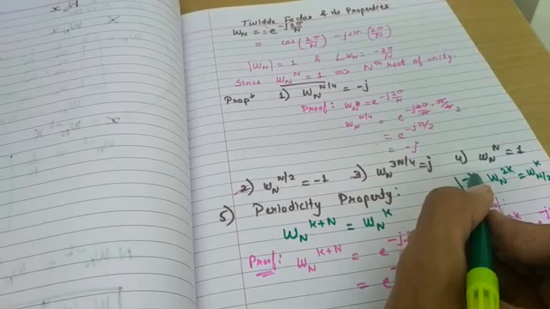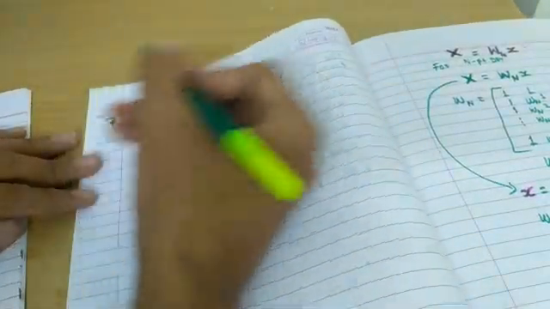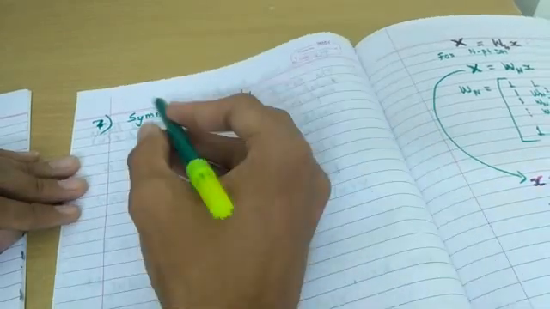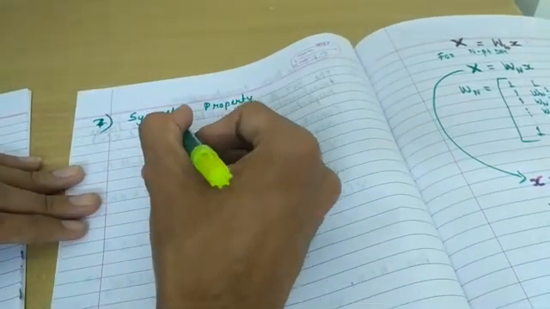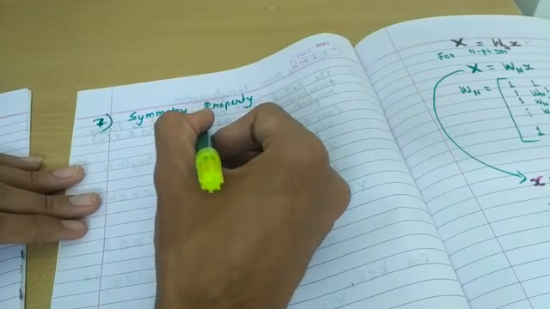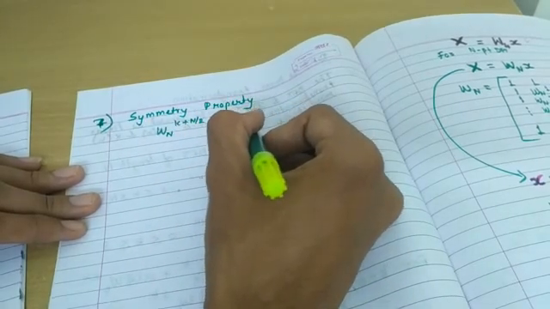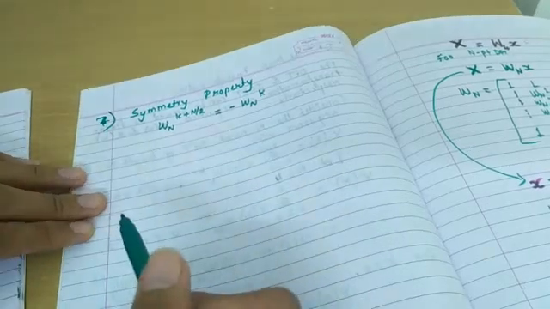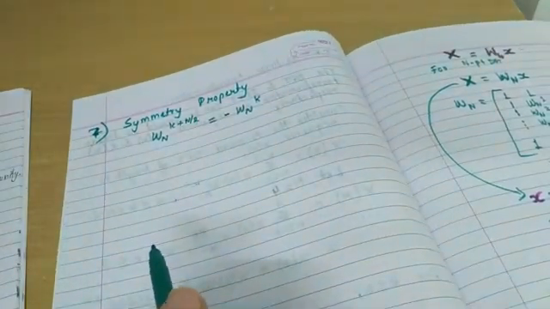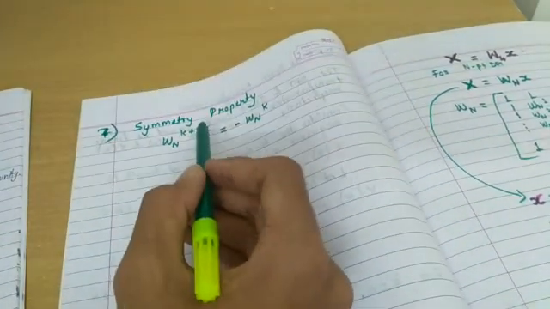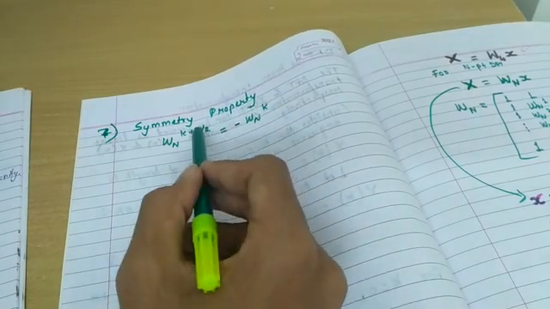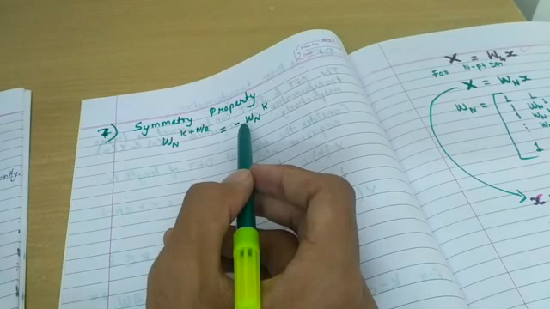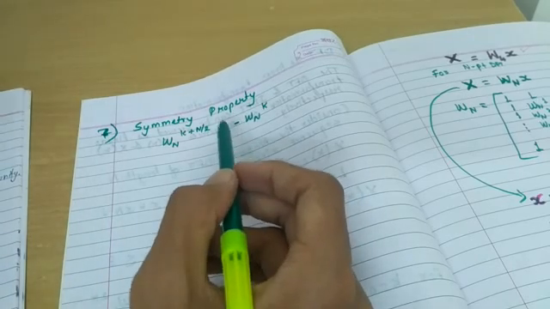Sorry, 5, then 6, then this is 7. So this is the 7th property, the symmetric property. It states that Wn raised to k plus n by 2 is nothing but minus times Wn raised to k. Clear? So what was the periodic property? That Wn raised to k plus n is the same as Wn raised to k. Here, if we have n by 2, then we have a minus sign in front.